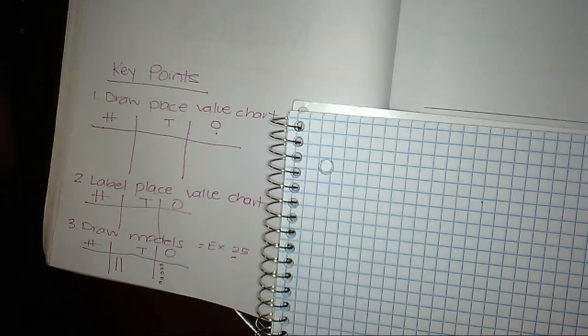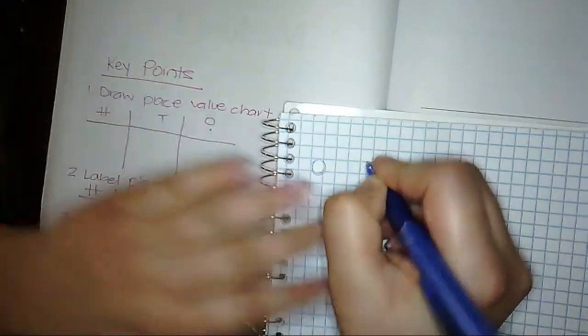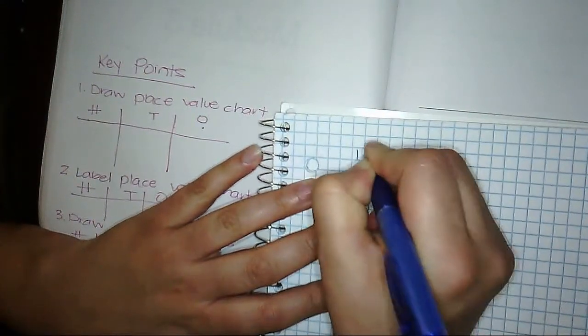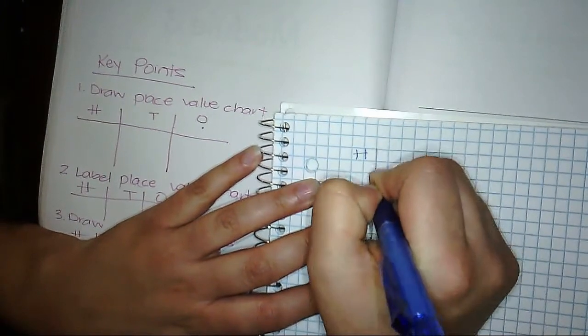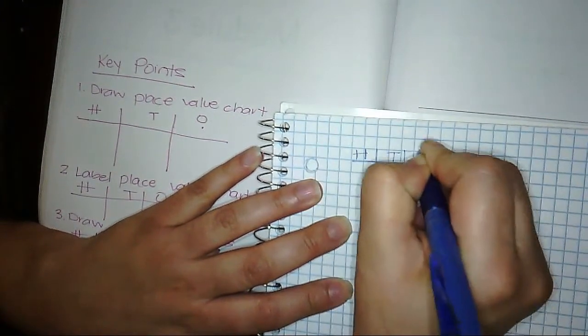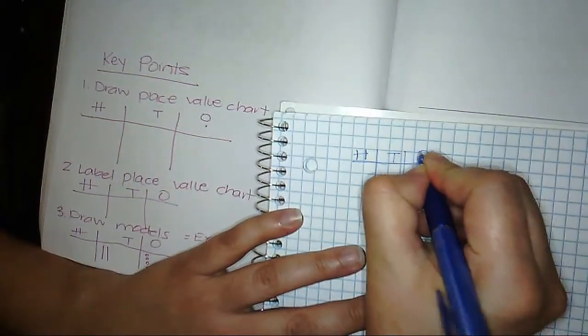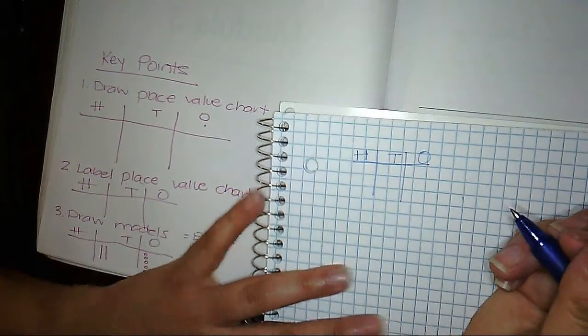For example, I want to write the number 3. How would I model that? Well, the first thing is that I would draw my place value chart. I will write the H, the T, and the O. Remember, I write, you write. I want to write the number 3.